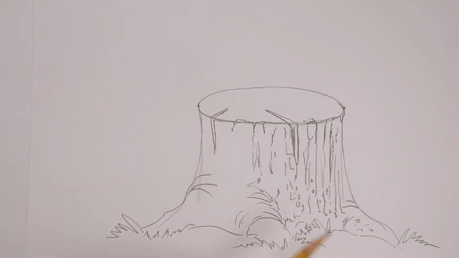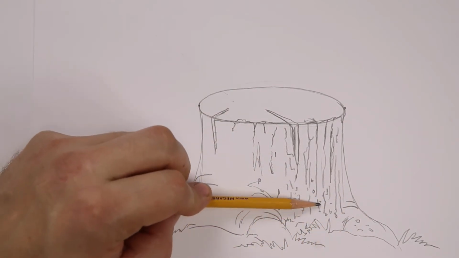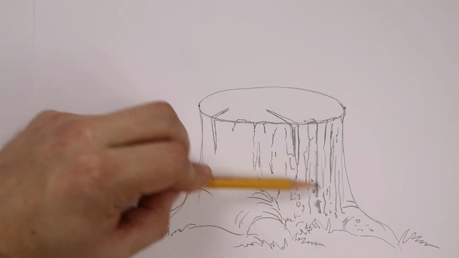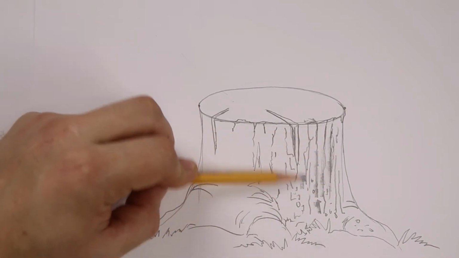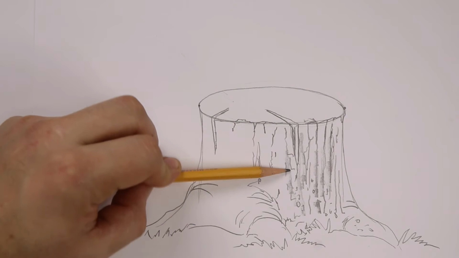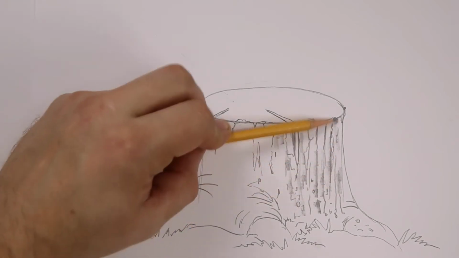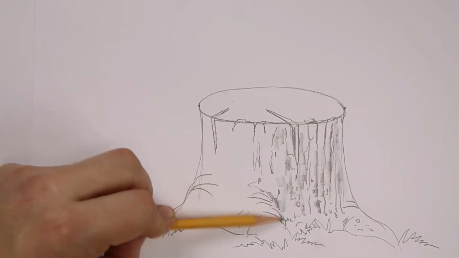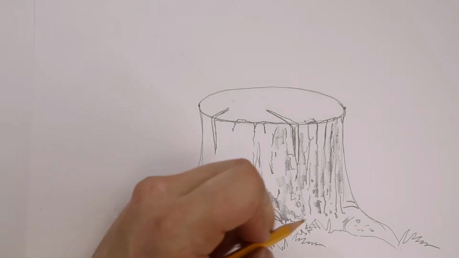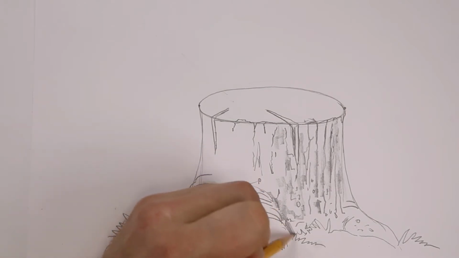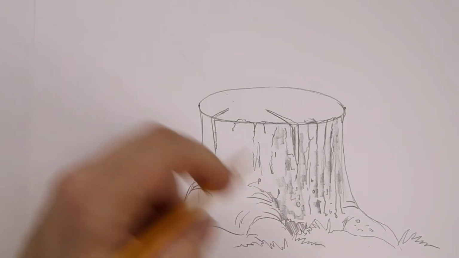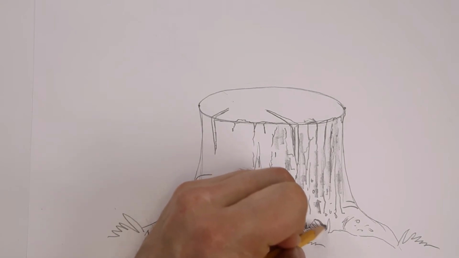Sometimes I'll use the side of my pencil here. That way I can make some of the lines a little thicker. Just like that. Down here where the grass is, less light is getting there into it, so we're going to make the grass stand out by shading behind it.